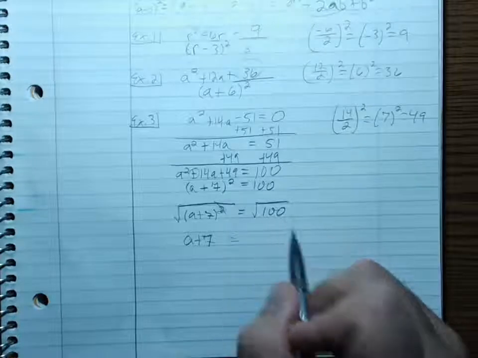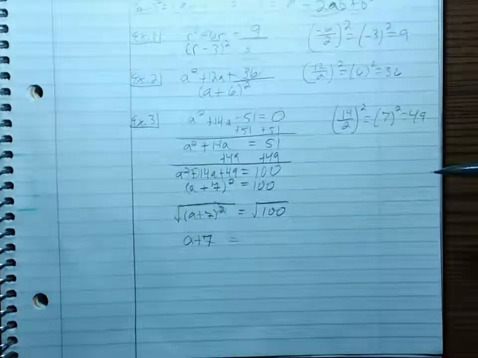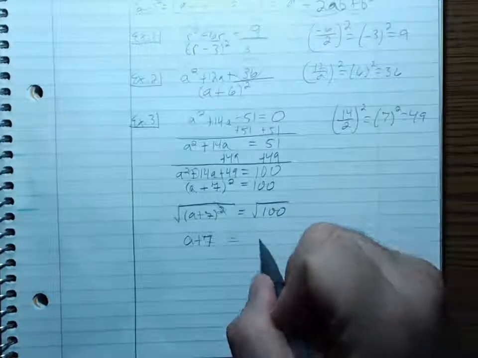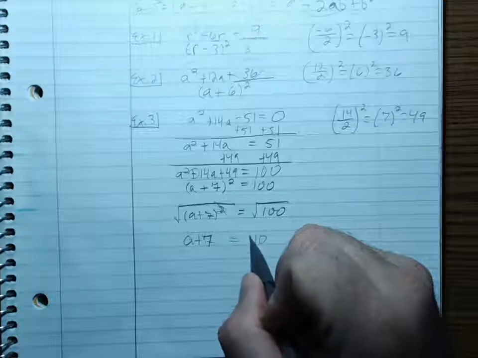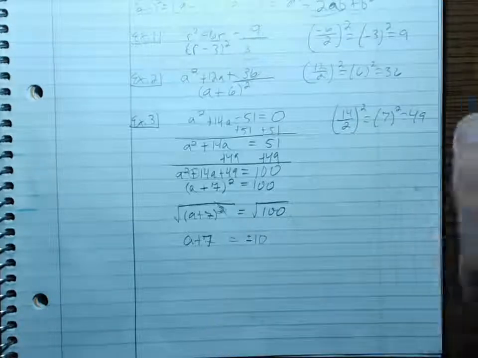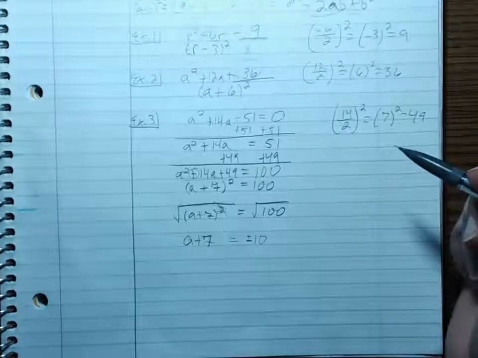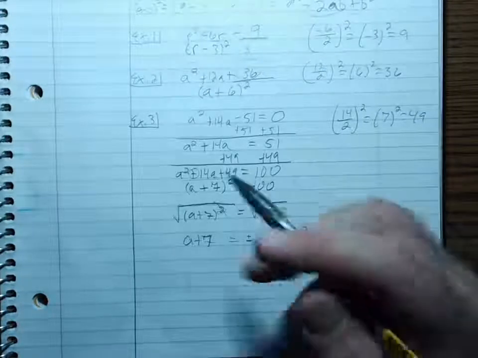On the right side, I take the square root of 100. And I know a lot of you right now are going, Kingsbury, it's just 10, no big deal. You're half right. The square root of 100 is 10. It's also negative 10. And if you don't believe me, multiply negative 10 and negative 10. You will still get positive 100.